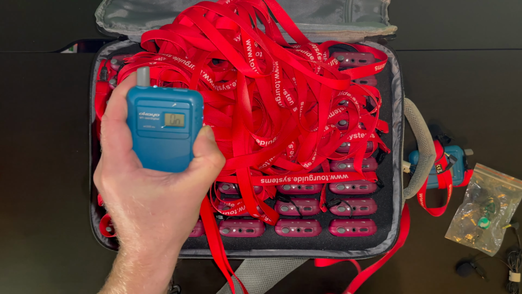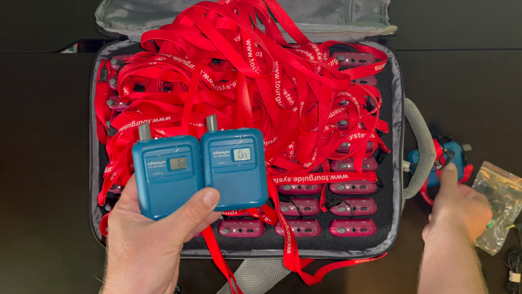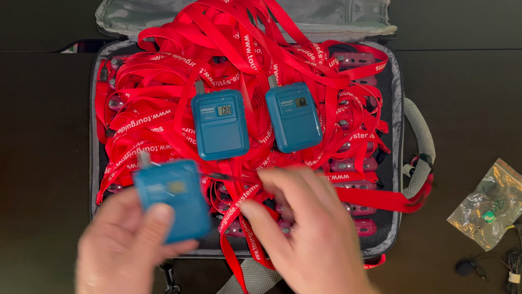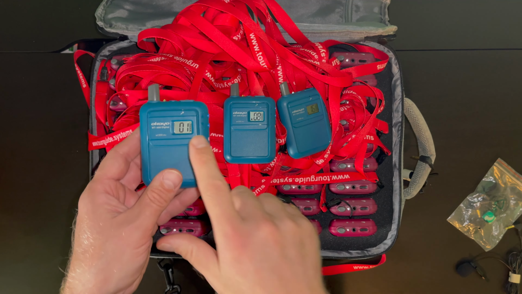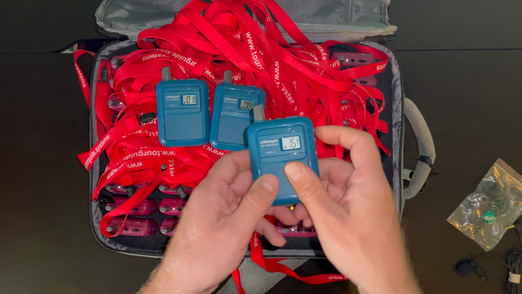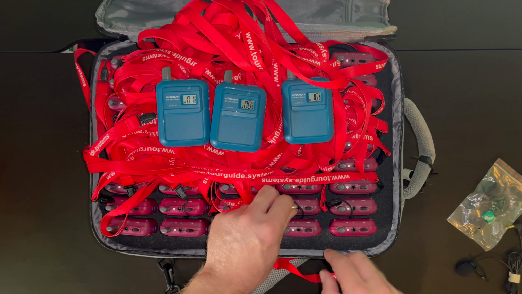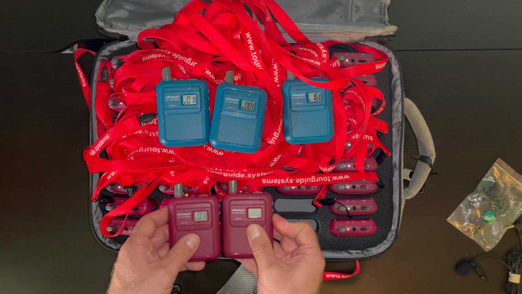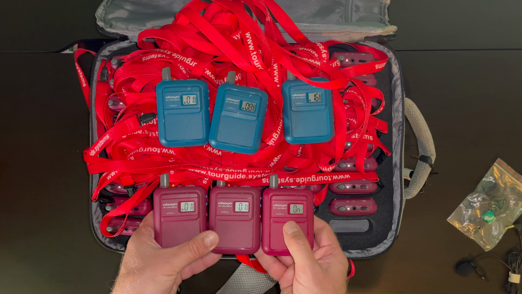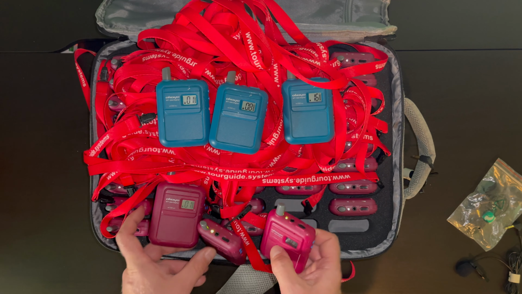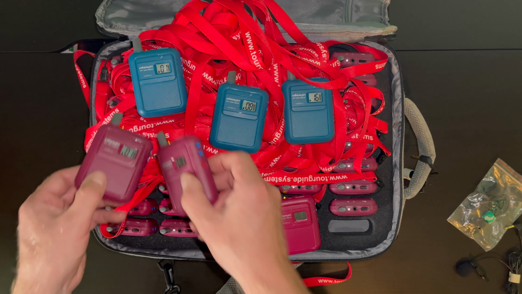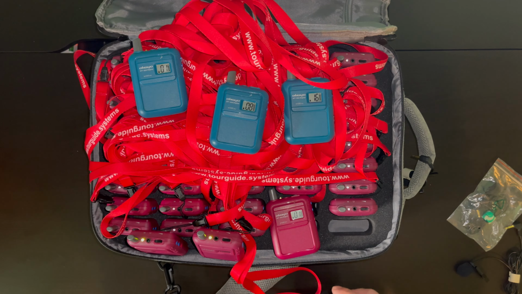So these are transmitters. They have all been preset. So what we have here: 1 transmitter preset on channel number 1, another one on channel number 8, and the third one on channel number 16. Currently, all the receivers are preset to channel number 1. Why? Because the first day they need only 1 transmitter. Only this transmitter is going to be used, and all of the group is going to be connected to this transmitter.